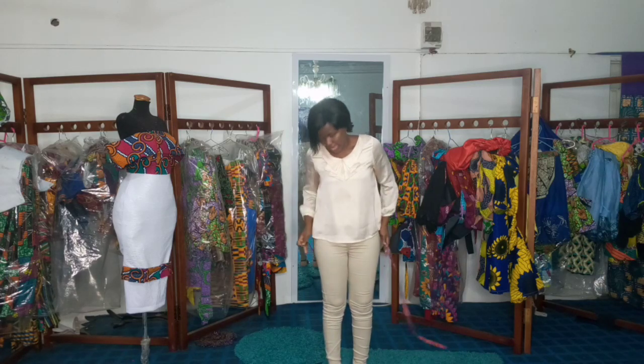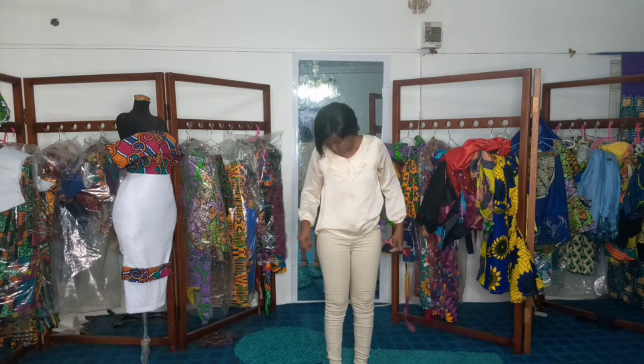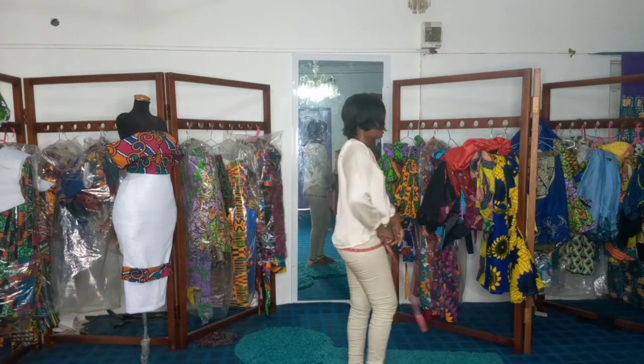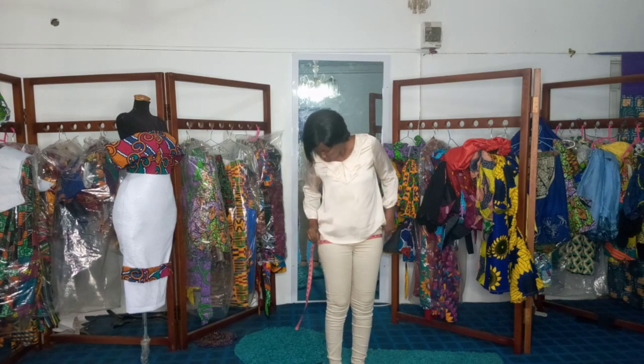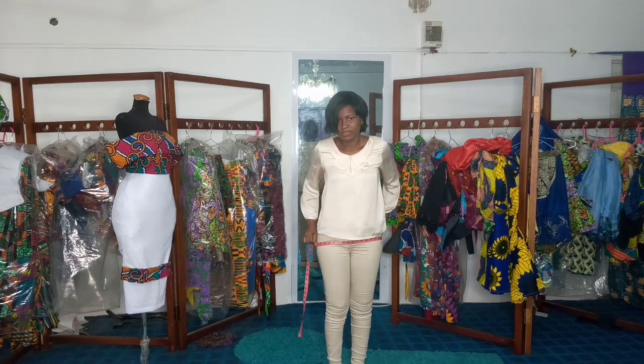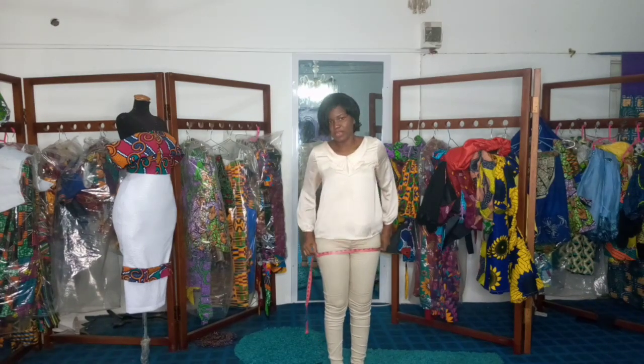Then I come to my hip. My hip is the widest part of my body. So I do the same thing and then go down. If it is too tight, you release. So my hip is 40.25.